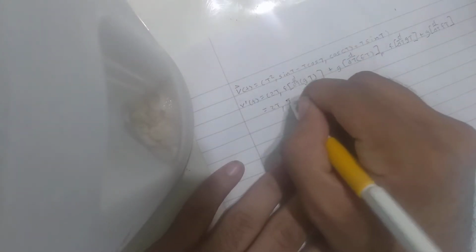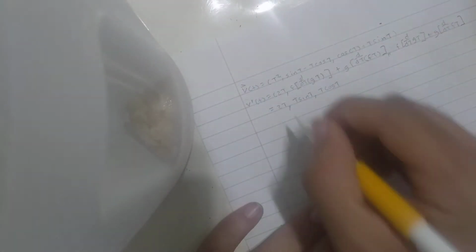t sine t or t cos t. And we use the product rule, and the way we get that is sine t minus t cos t.